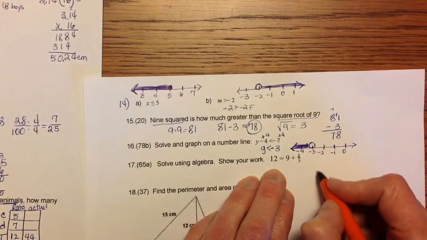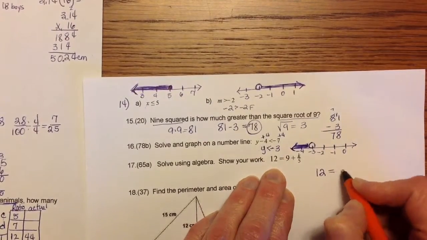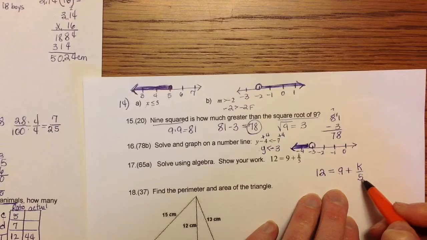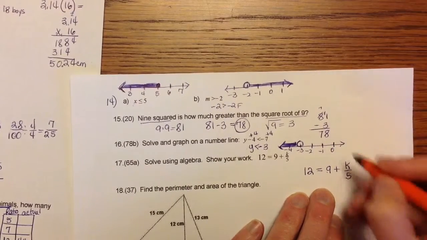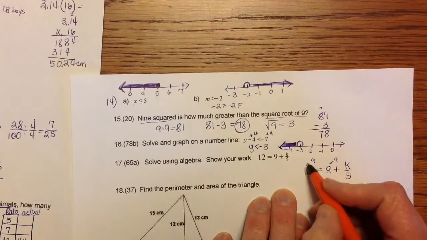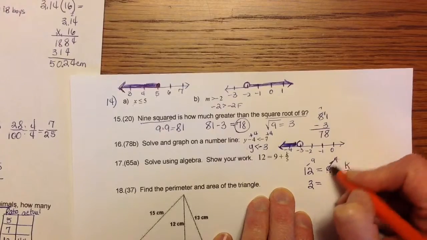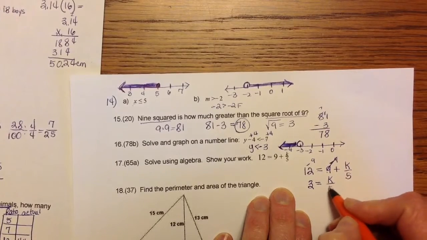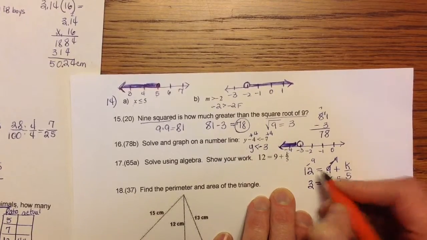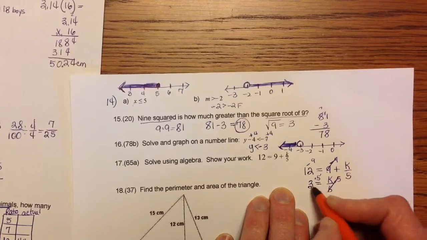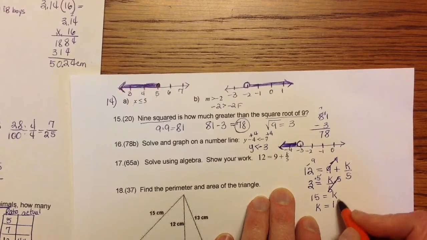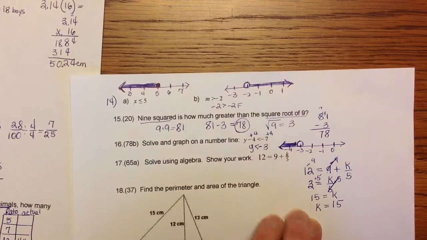Okay, I'm going to rewrite this because I don't have a lot of room, so I'm going to do 12 is equal to 9 plus k over 5. Now, I need to get rid of a 9 and a 5, and the 9's further from the k, so I'm going to subtract the 9 from both sides first, both sides of the equal. And 12 minus 9 is 3. The 9's are gone, and I have k over 5 left on the right-hand side. I need to get rid of the 5. It's divided, so we're going to multiply both sides by 5. The 5's are gone, and we get 15 equals k. You can leave it like that, or you can turn it around with the symmetric property and get k is equal to 15.